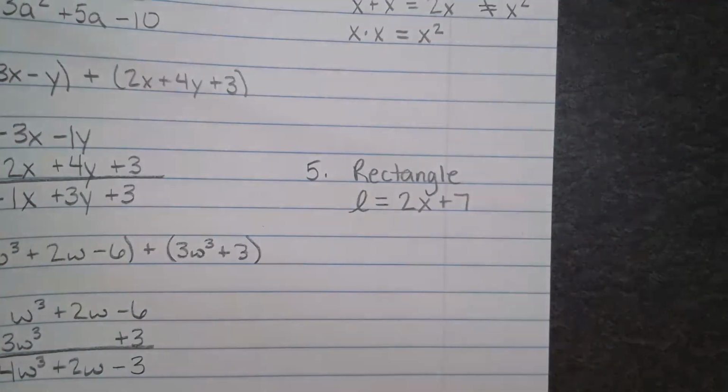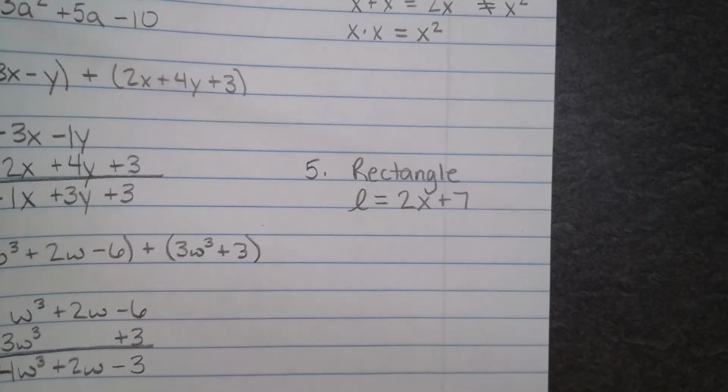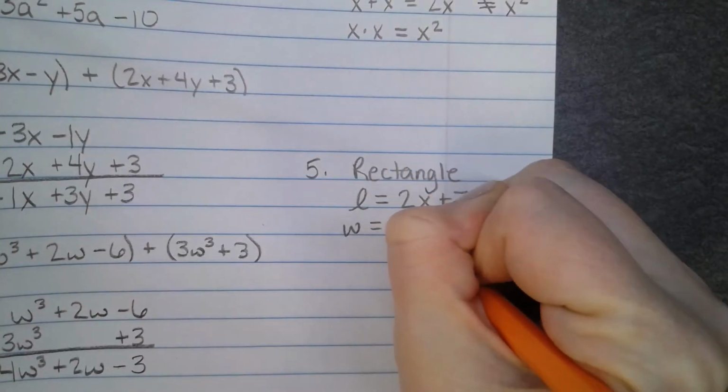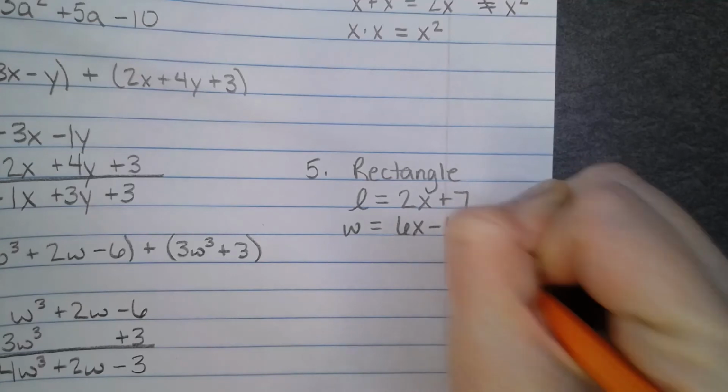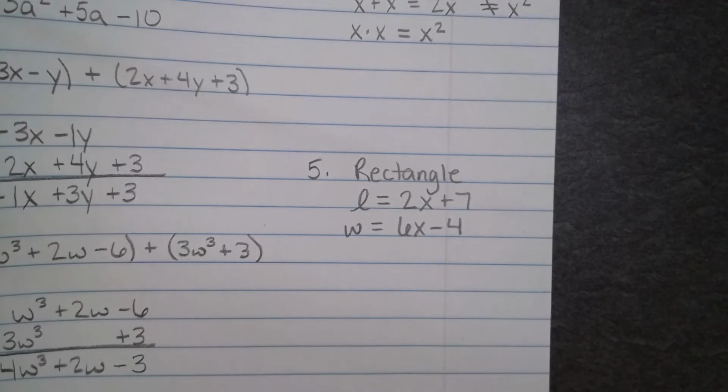So again, if you're drawing a picture, just label the length 2x plus 7. And we're given that the width is going to be 6x minus 4. So again, on your picture, if you're drawing that, label the 6x minus 4 for the width. So I want us to find the perimeter.